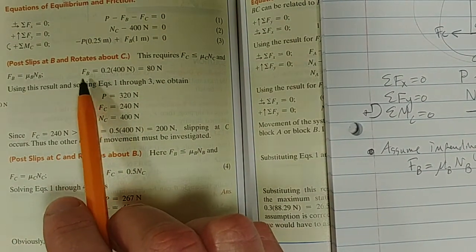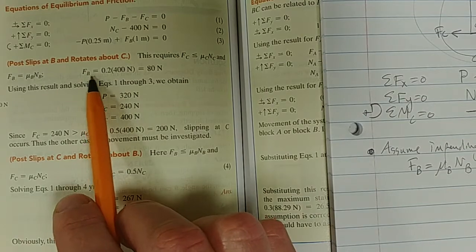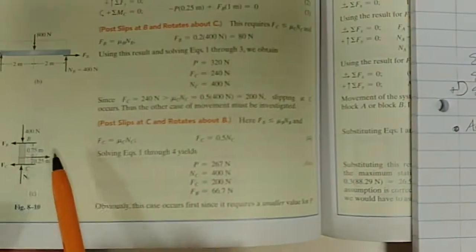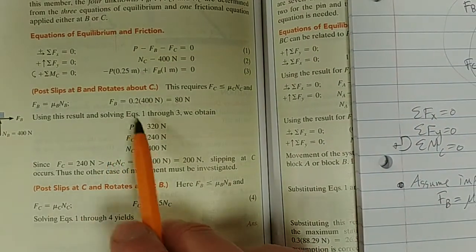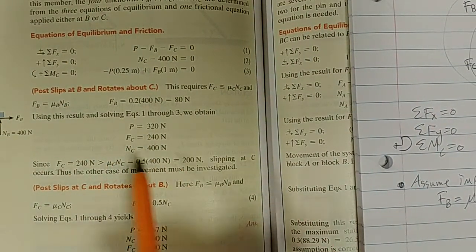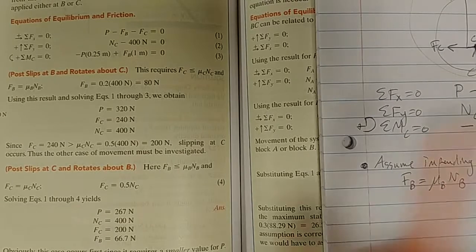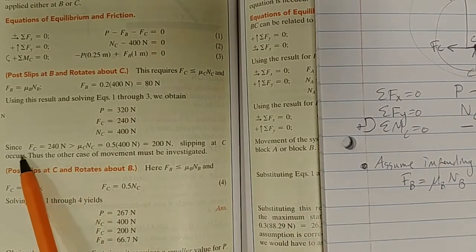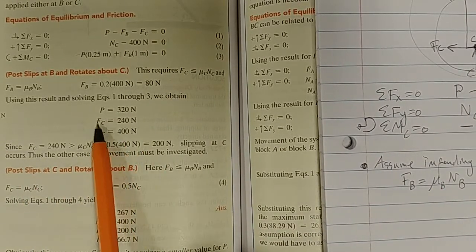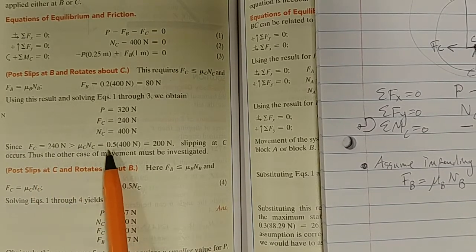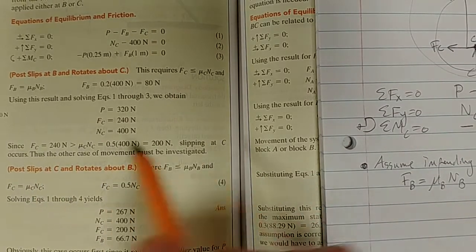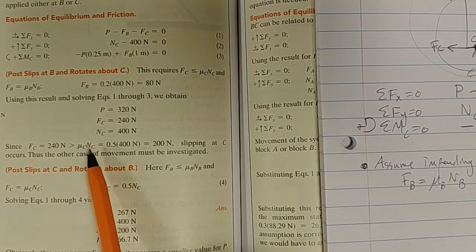So we've assumed that we have impending motion at that point. We calculate FB and all our unknowns like this. But now, what is interesting is that we've calculated FC to be 240. But the maximum that FC can be is mu C N, right?